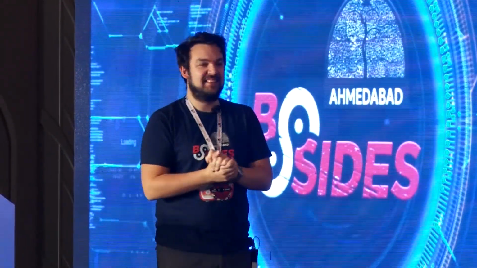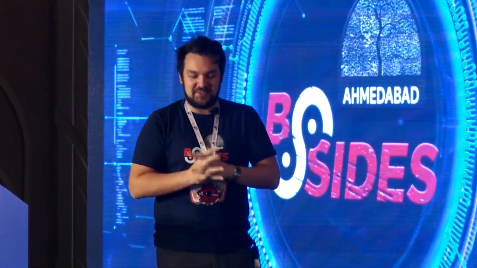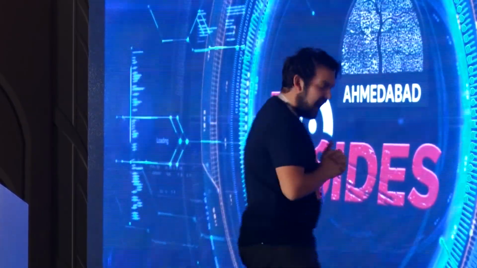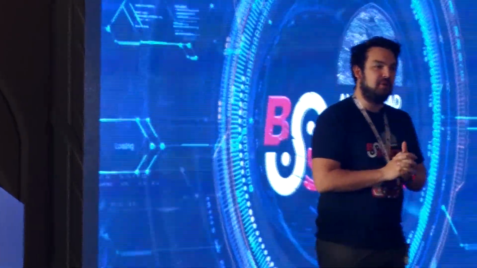What's your favorite fuzzing tool? My favorite fuzzing tool. I use Intruder a lot in Burp. I use ffuf a lot. I think I haven't found my favorite fuzzing tool yet because I don't think it exists.